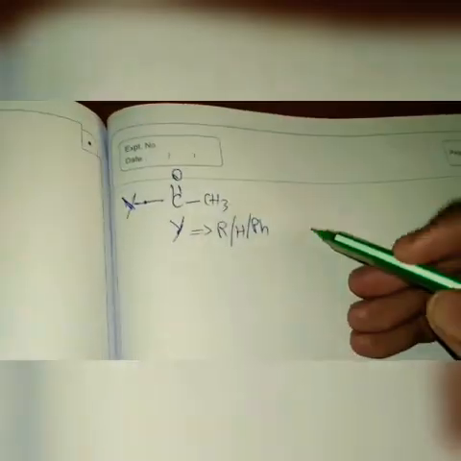Any group can be there, but as I told you in the previous video, we shall not generalize anything in organic chemistry. So some more compounds can also give these reactions. As I said, some more compounds which have a particular structural arrangement can also undergo the haloform reaction.